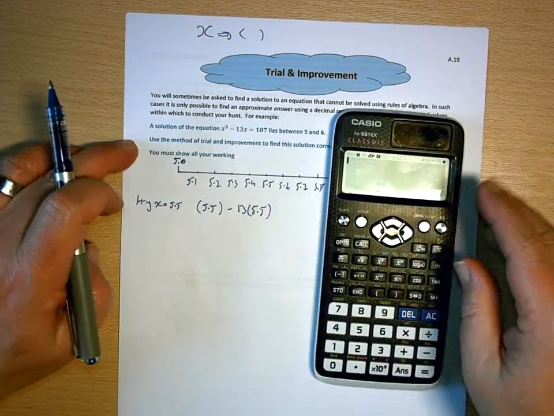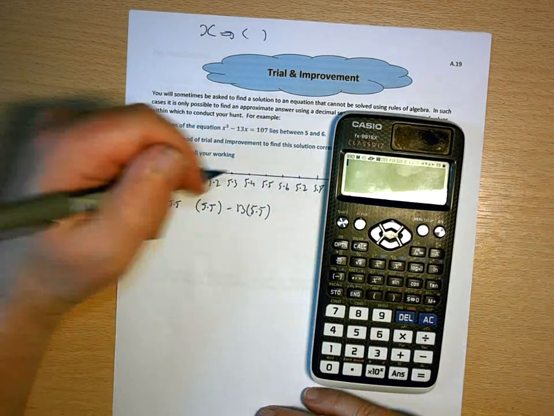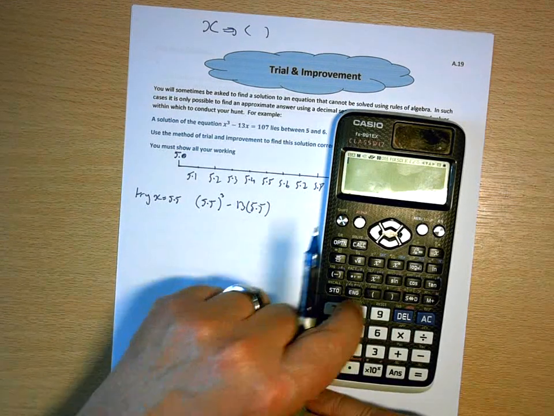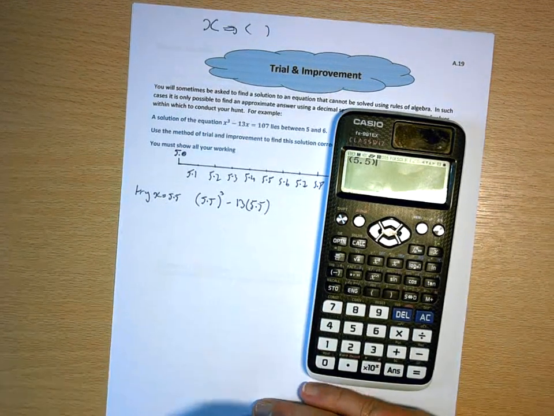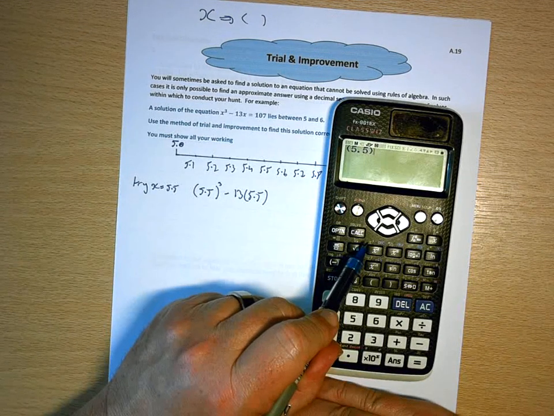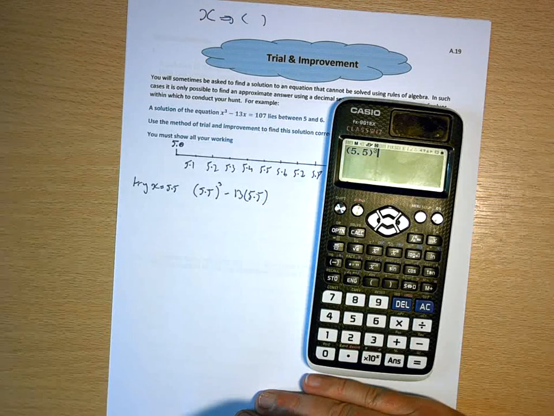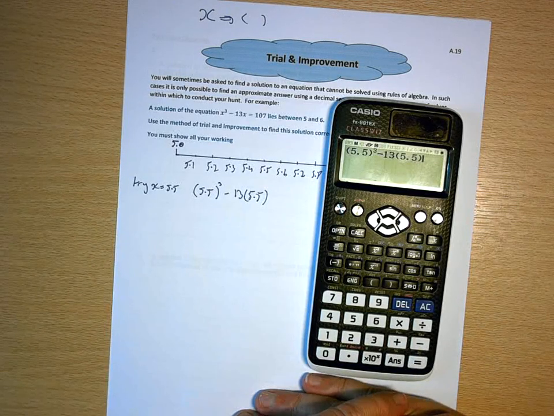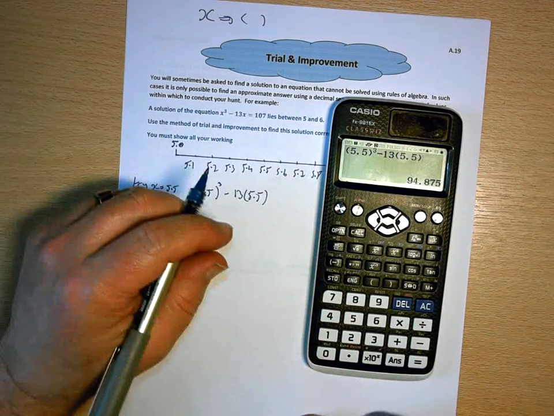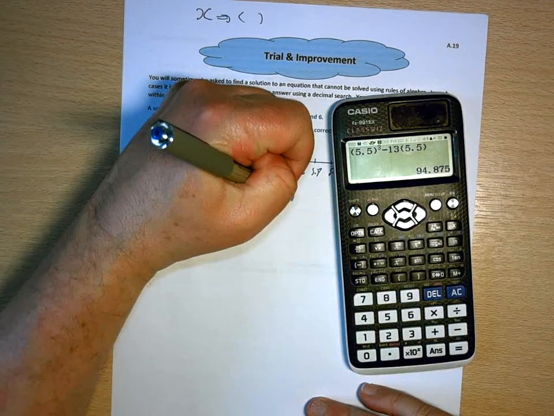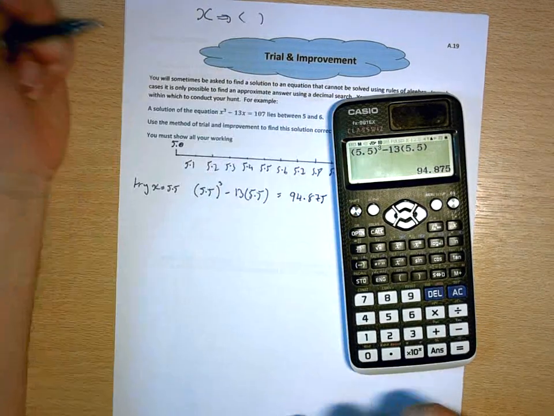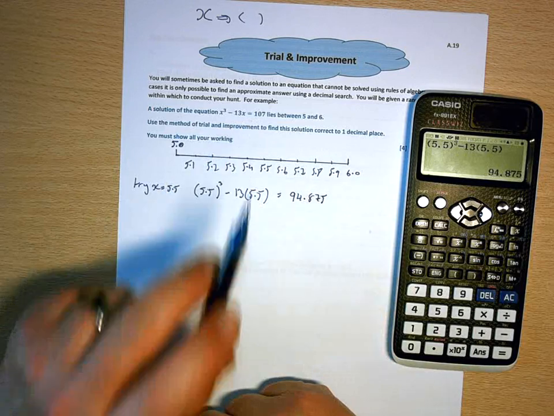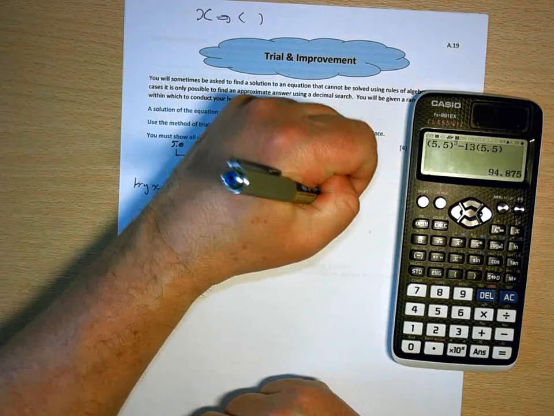Now on your calculator, we type that in, sorry, it's 5.5 cubed, isn't it? 5.5 cubed minus 13. So on your calculator, open bracket, 5.5, close bracket. The cube button is above the x squared, so shift x squared gives me the cube, and then minus 13 bracket 5.5. I've typed it in exactly as I've written it, and then I work out the answer and write that down: 94.875. Now I compare what that produces with my target. My target is 107, so that's too small. So I write that down.